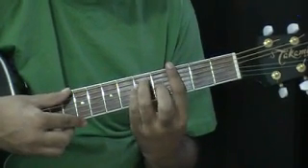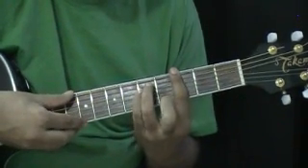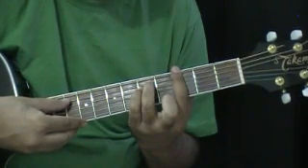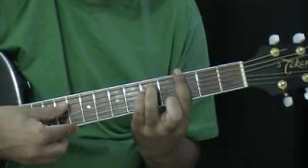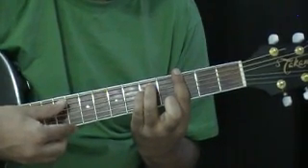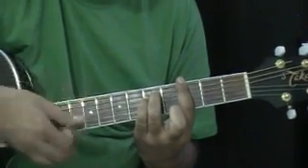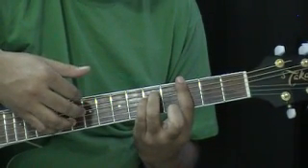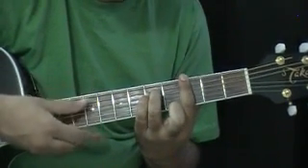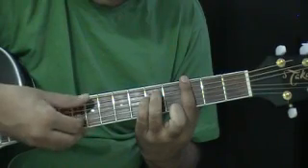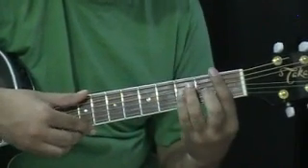So the pattern will be again a single note, which is the note G here on the 6th string, followed by 1 stroke, followed by the single note here, which is on the 5th string at the 5th fret, and followed by a pattern of up, down and up strokes. So it should sound something like this. You will have a similar pattern for F.